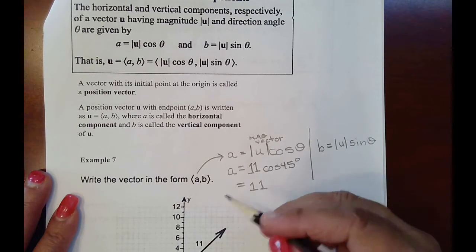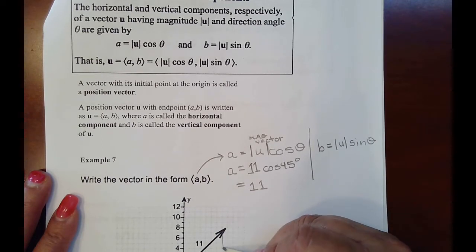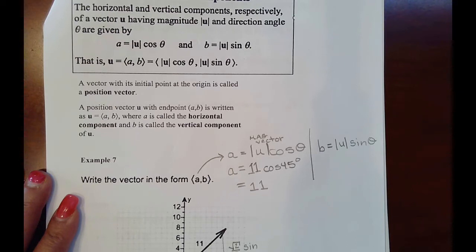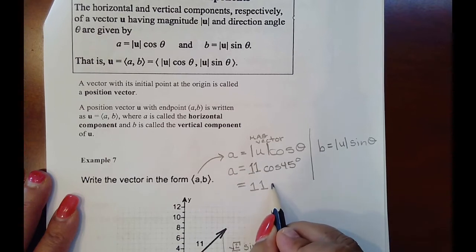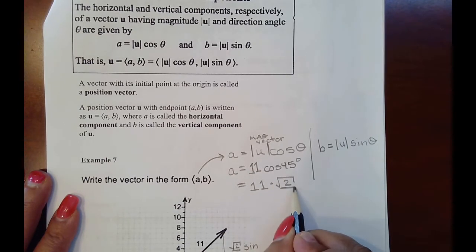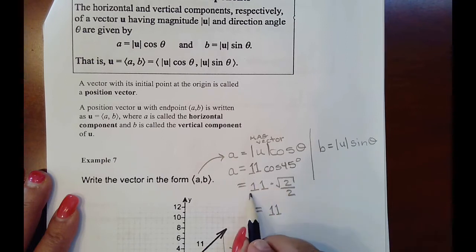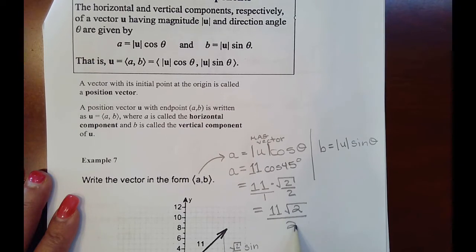Cosine of 45 degrees, if you don't remember that, I'll just remind you right here. When you're at 45 degrees, the vertical leg, or in other words the sine, is square root of 2 over 2. And this horizontal leg in your right triangle is also square root of 2 over 2, and the horizontal leg represents the cosine. You can write this as one single fraction, because 11 is the same thing as 11 over 1. So 11 times square root of 2 over 2.